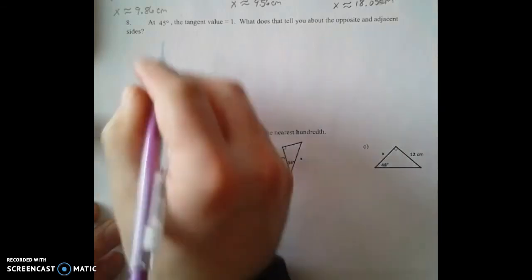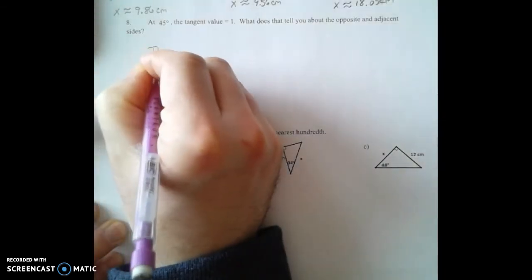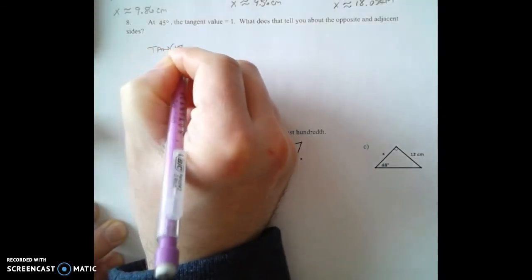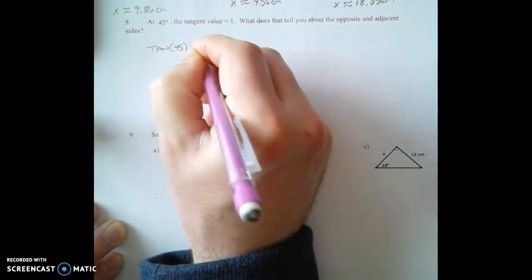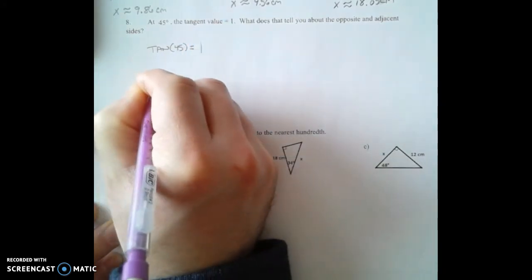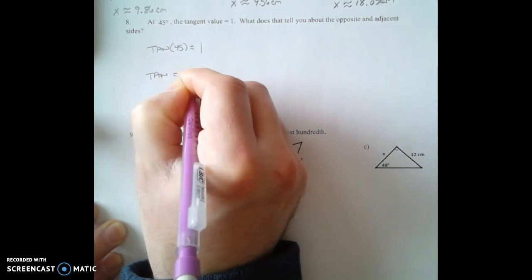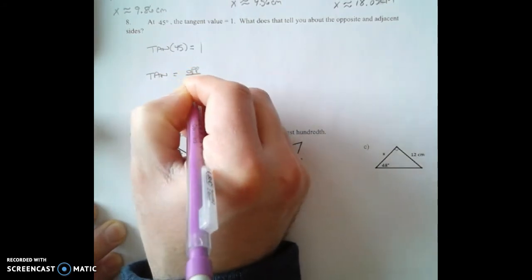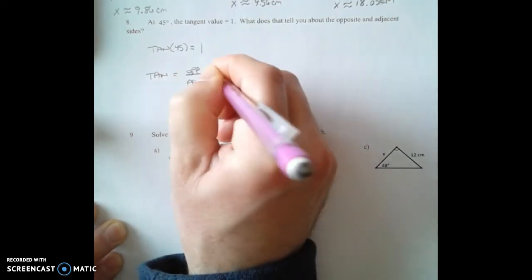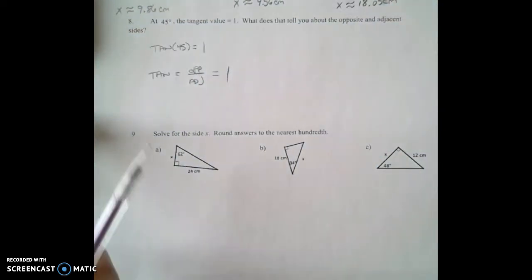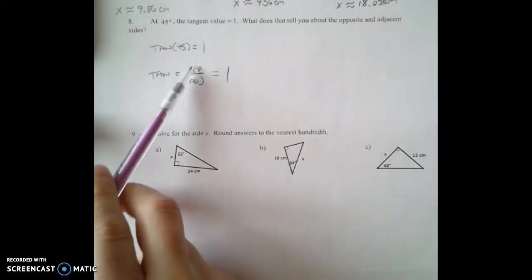Well, remember, for tangent, if tangent of 45 degrees is equal to 1, and if tangent equals opposite over the adjacent sides, well, the only way that this can equal 1 is if these two values are exactly the same.